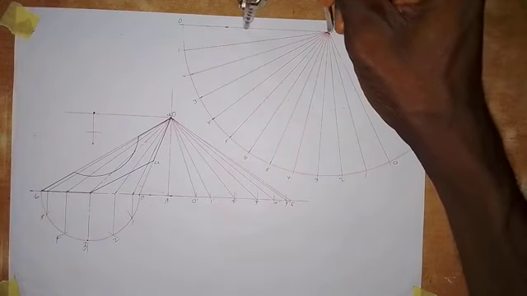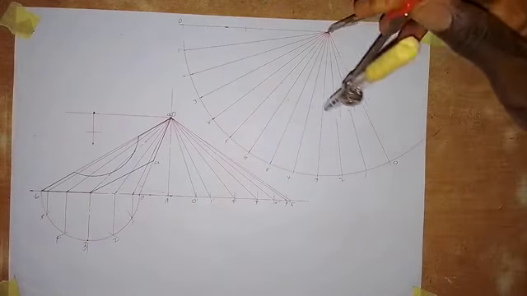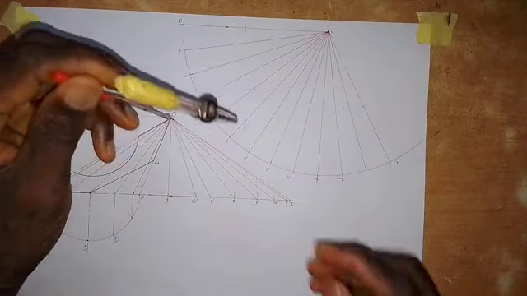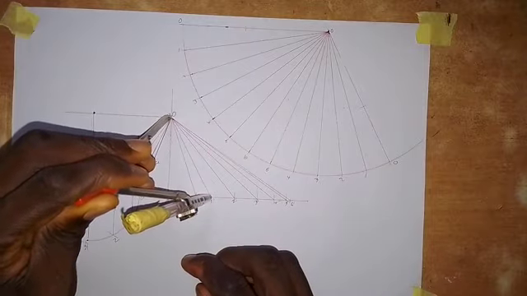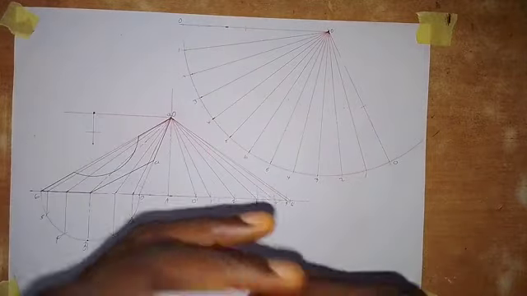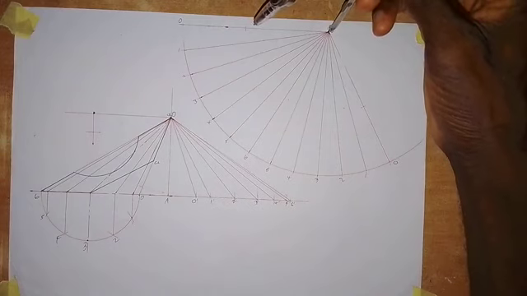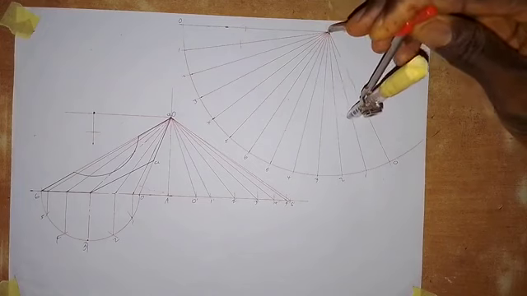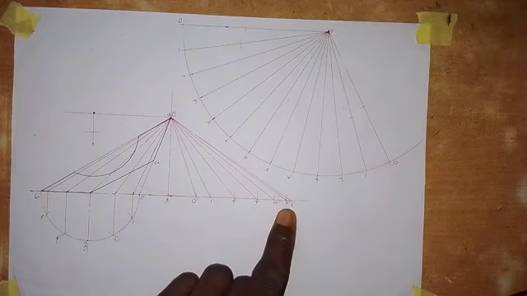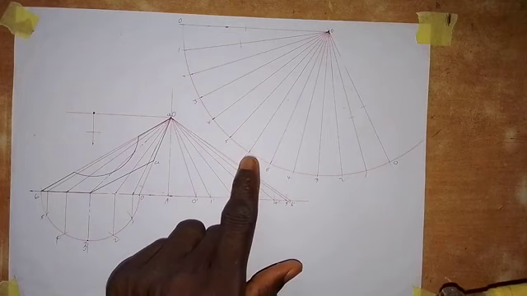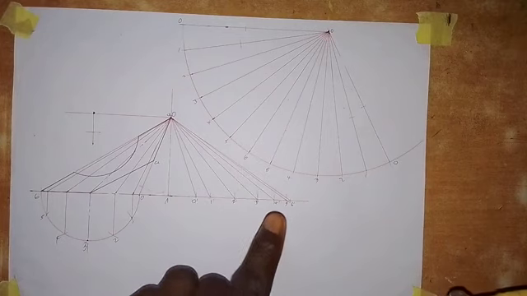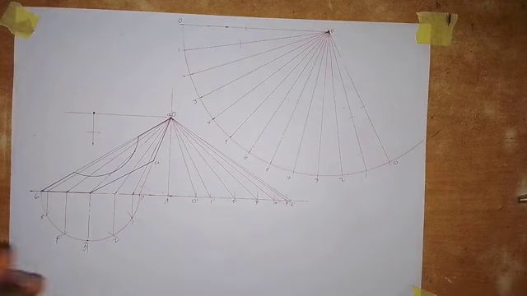Then we make an arc here, and here also we make an arc. So we do the same thing from O1 prime. We take this distance, then we put it at this point O here, then make an arc on this line. We continue like that until we get to 5. That of 6 is going to end at this point. So that we get that of 0 prime to 5 prime. Okay, so I'm going to pause the video and do that.